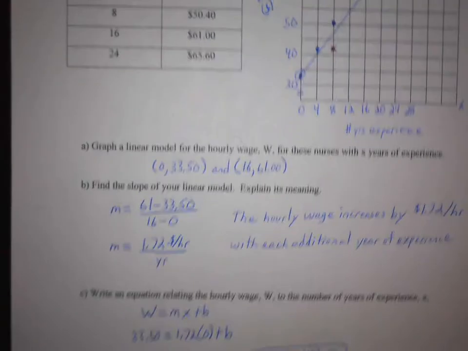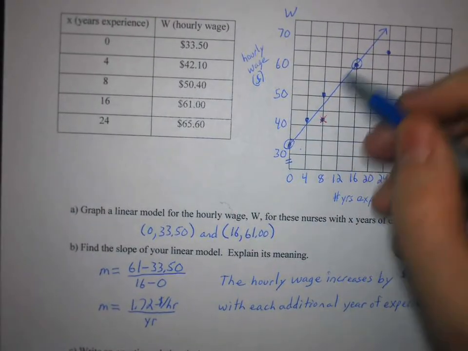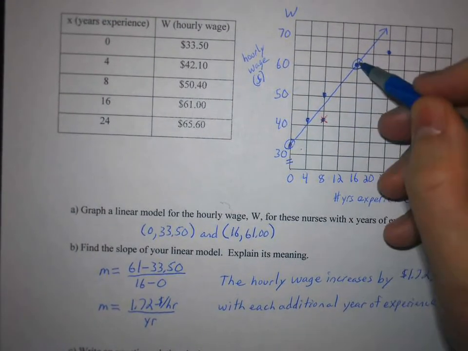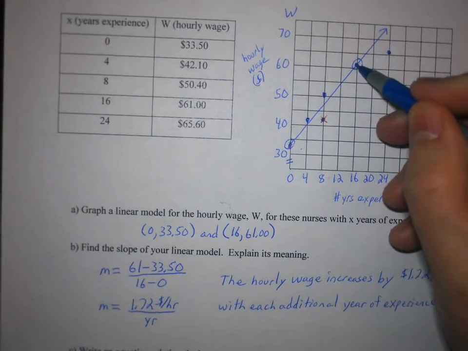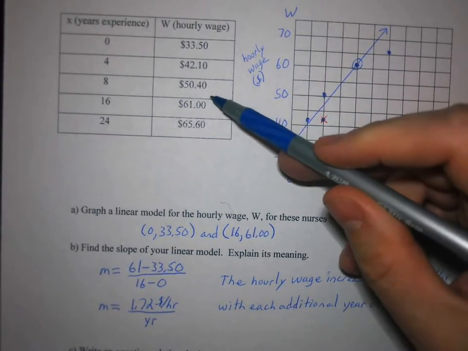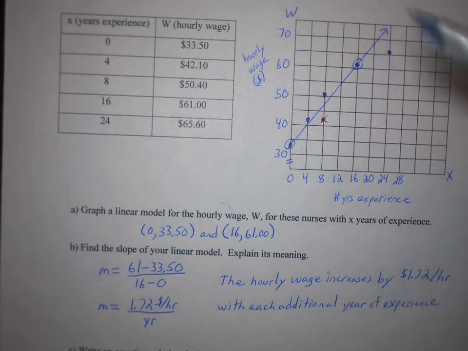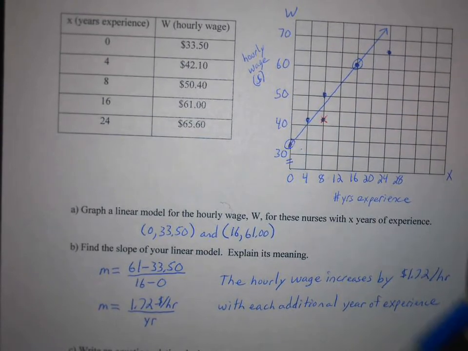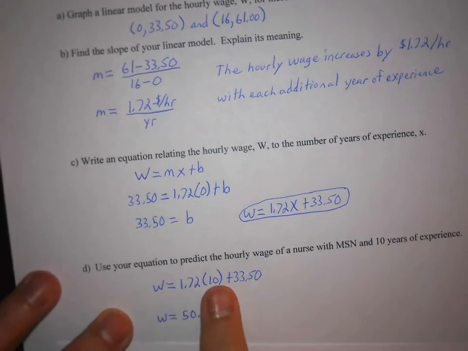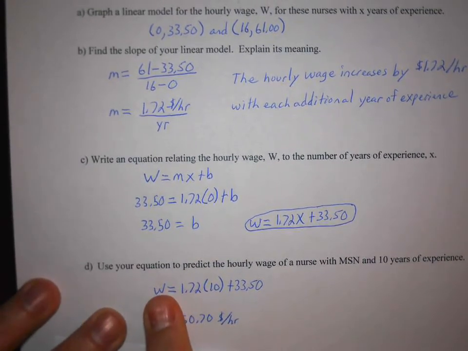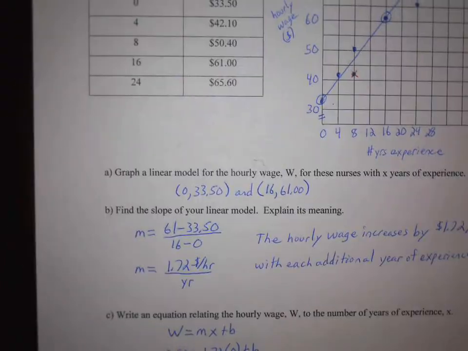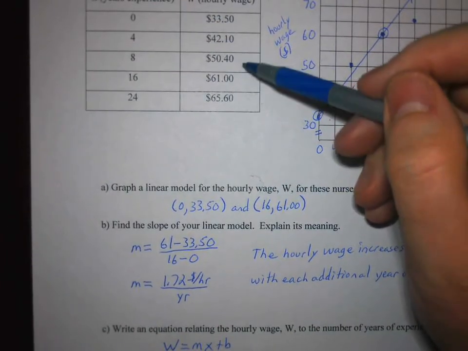You have to remember that this line only goes through these 2 points. The other points are not on our linear model. So any time we use our slope-intercept equation to substitute in an x value or a W value, it may not match up exactly with what's happening in the table.